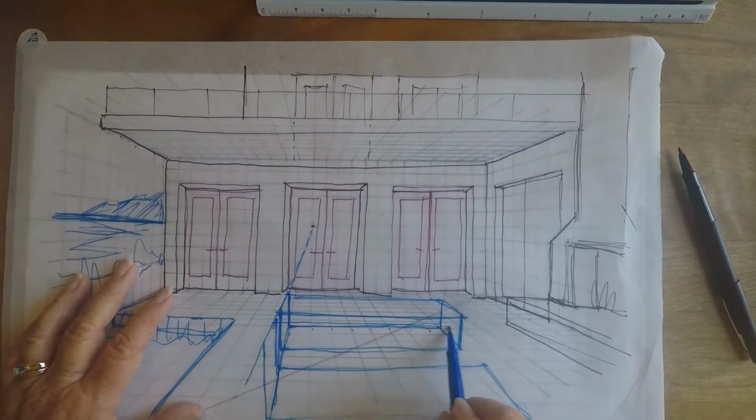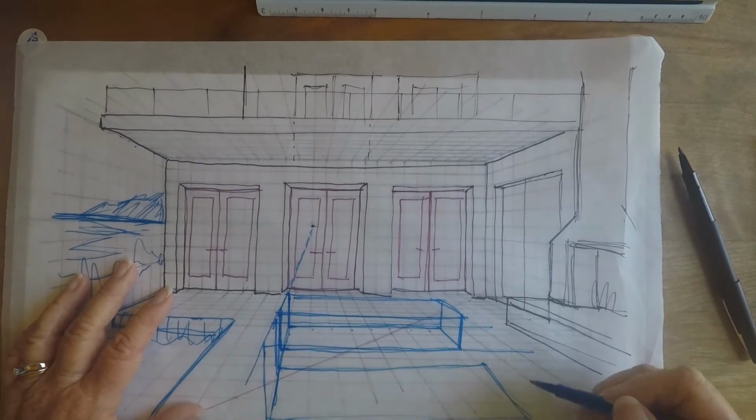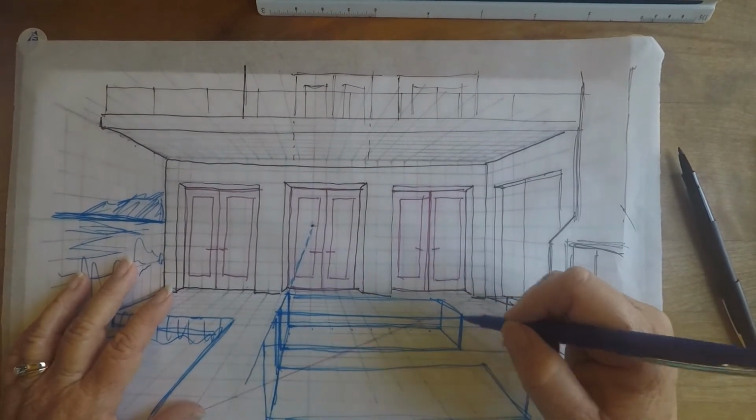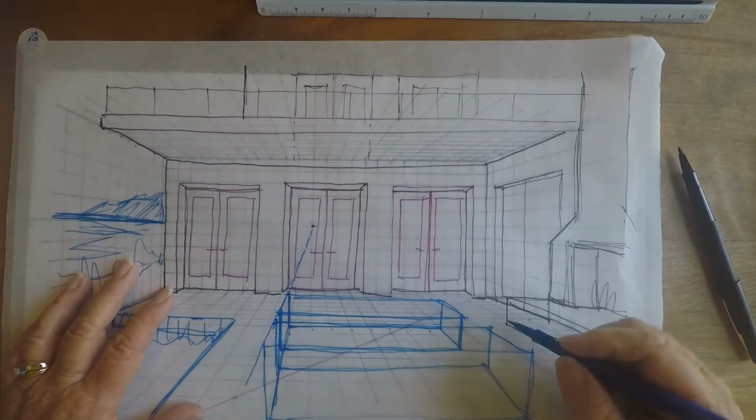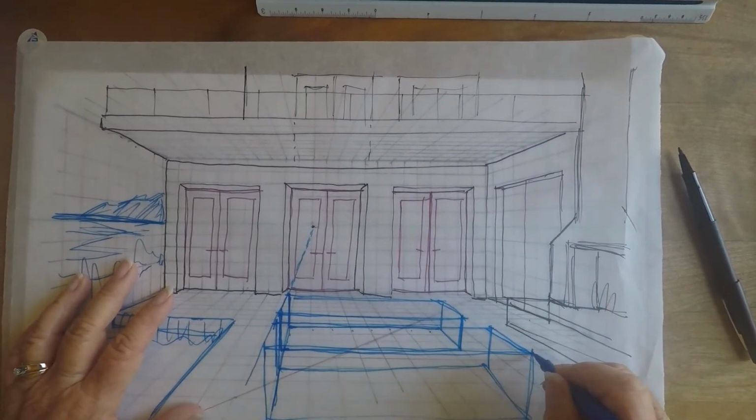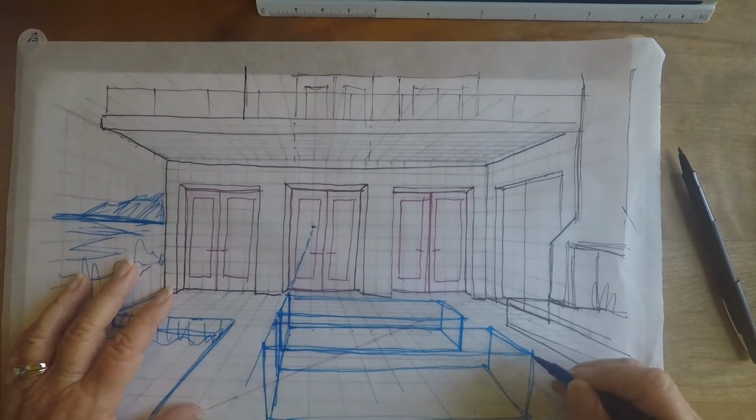And see how the chaise is going to look tall right here in the foreground. And that's right. Don't second guess that. A lot of times people will go, that doesn't seem right because it's too big. But no, things are going to look bigger as they get closer to you in your visual field.